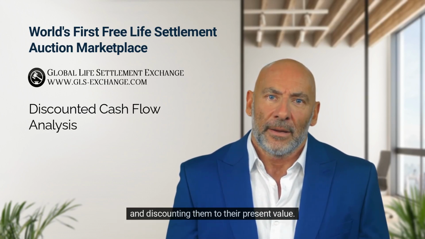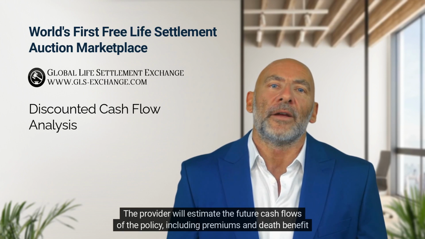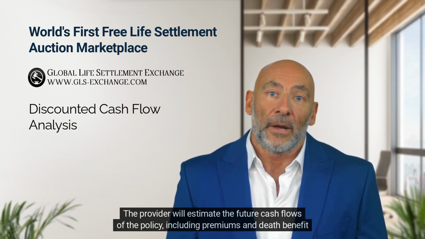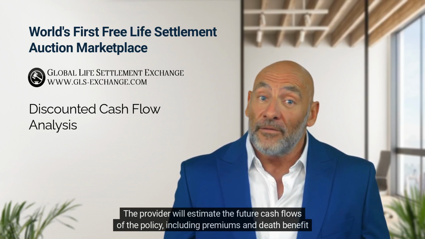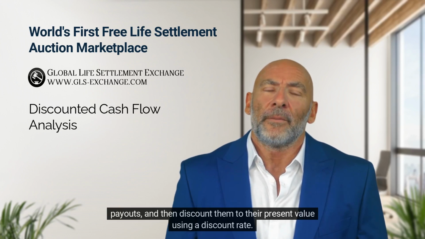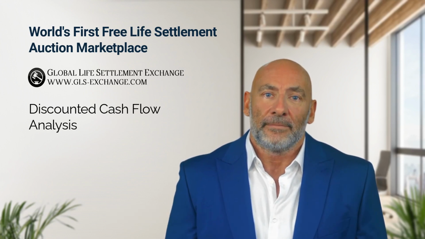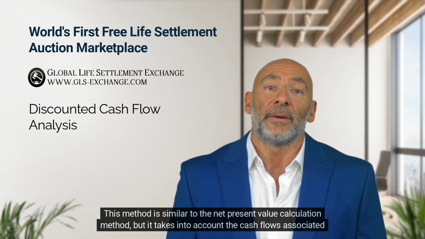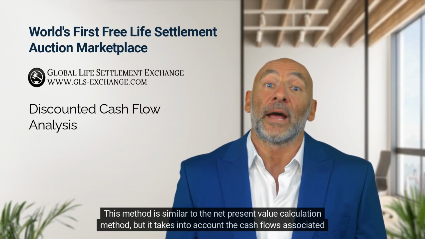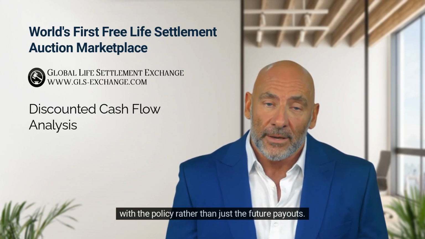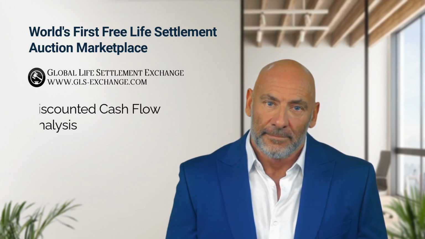Discounted cash flow analysis is a method that involves estimating the cash flows associated with the policy and discounting them to their present value. The provider will estimate the future cash flows of the policy, including premiums and death benefit payouts, and then discount them to their present value using a discount rate. This method is similar to the net present value calculation method, but it takes into account the cash flows associated with the policy, rather than just the future payouts.